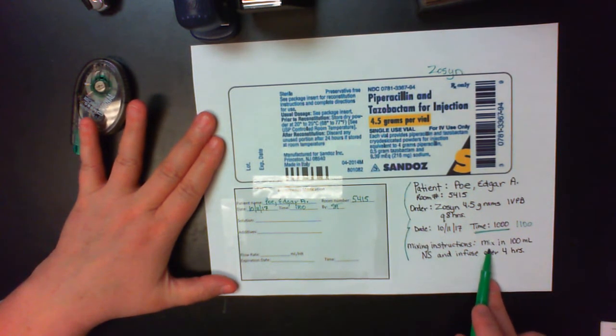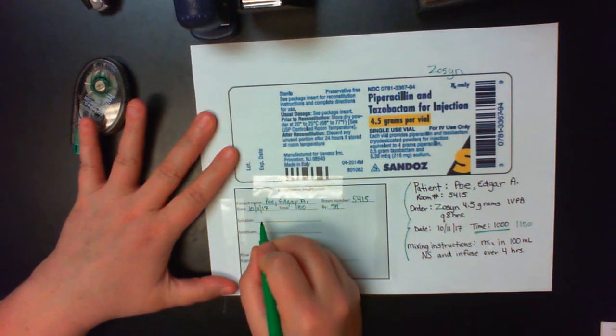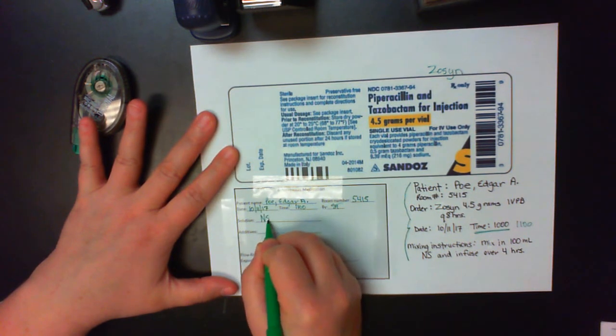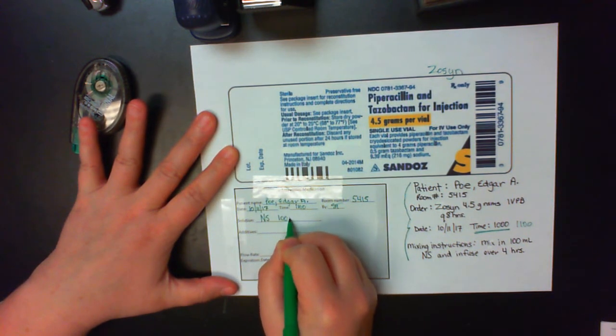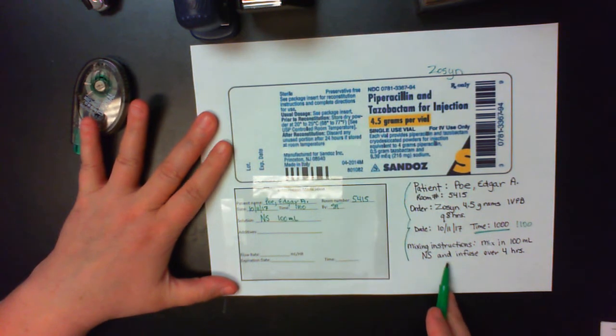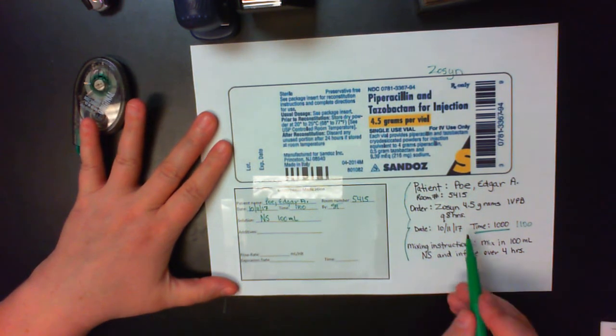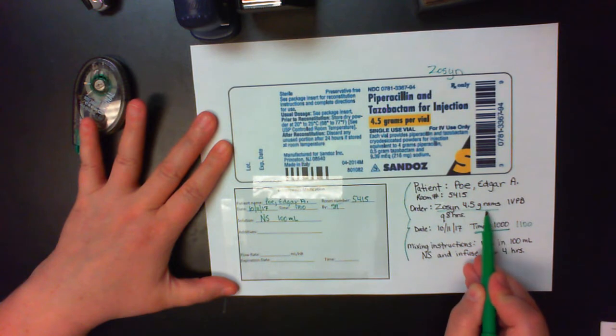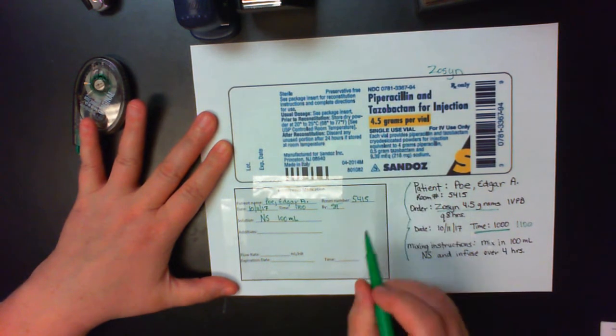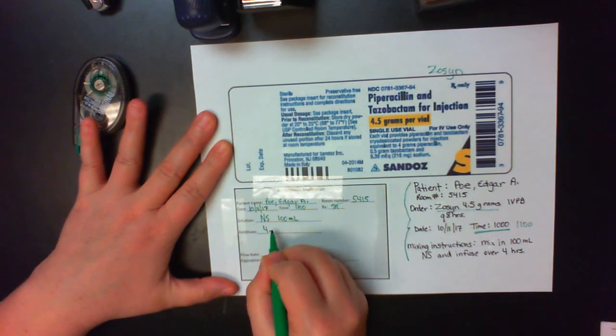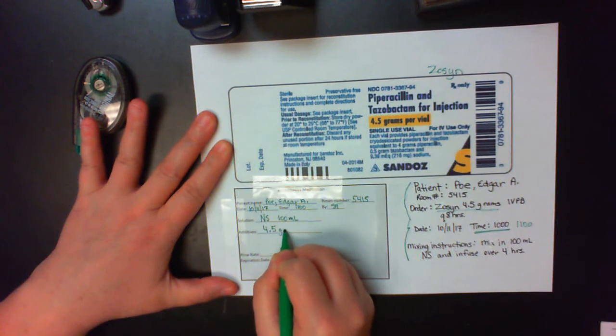Then it has a solution, and down here I have written mixing instructions, and it tells us to mix in 100 milliliters of normal saline and infuse over 4 hours. So we want normal saline here, and I'm going to put 100 milliliters. And what I'm going to add to this is the Zosyn 4.5 grams, which is what is in this vial. So I'm going to put here 4.5 grams.